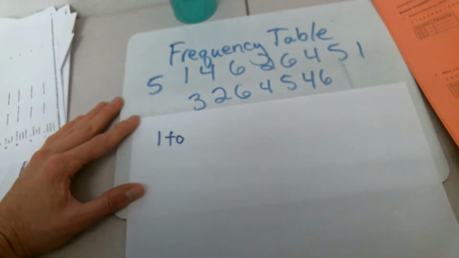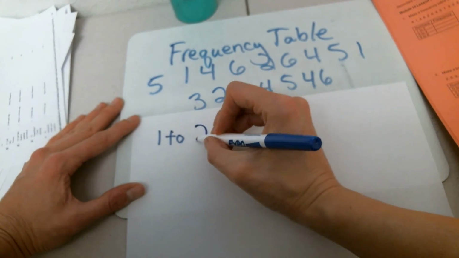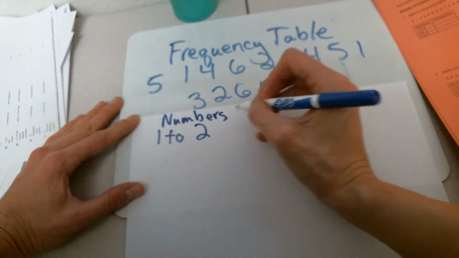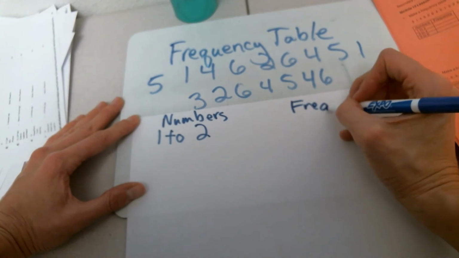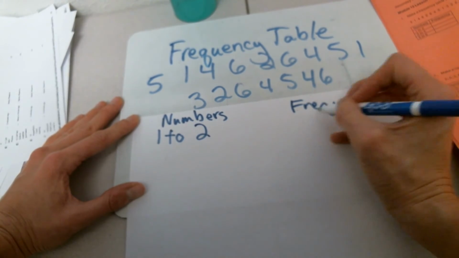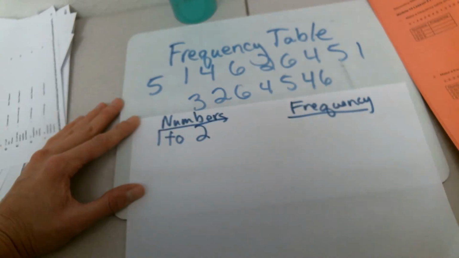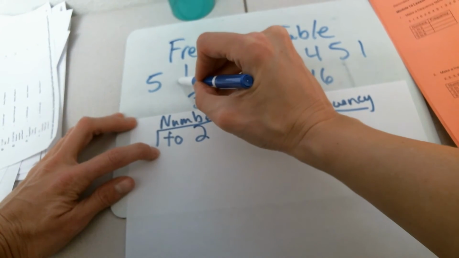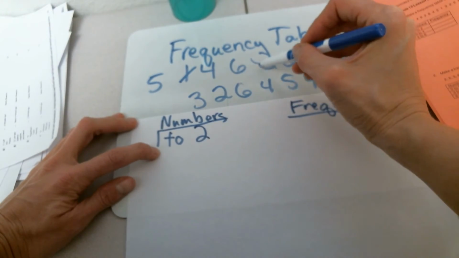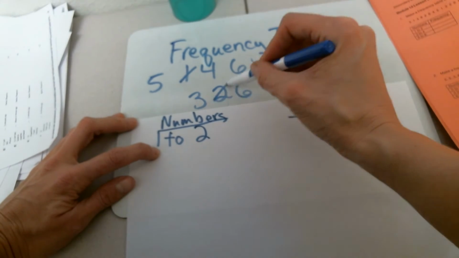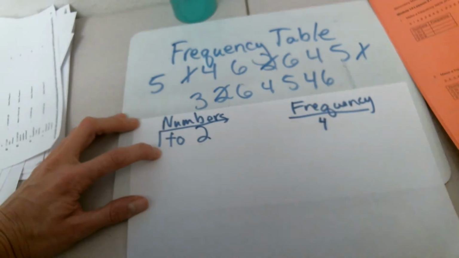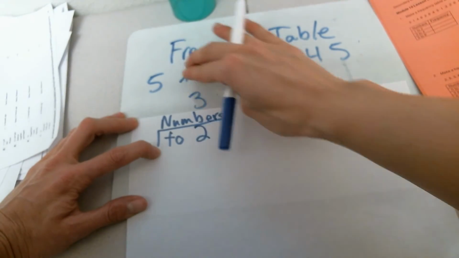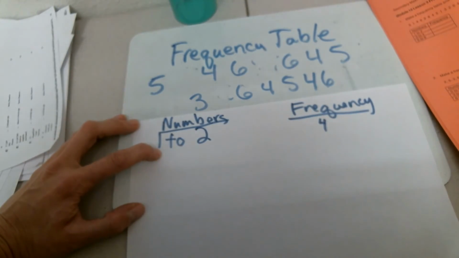So the table that they give you breaks it down as numbers 1 to 2, and then they give you the frequency next to it. Okay, so we're going to count up how many 1s or 2s there are. So here's a 1, so that's 1, 2, 3, 4 numbers that are 1s or 2s. So I'm going to go ahead and erase those now. 4 numbers that are 1s or 2s.